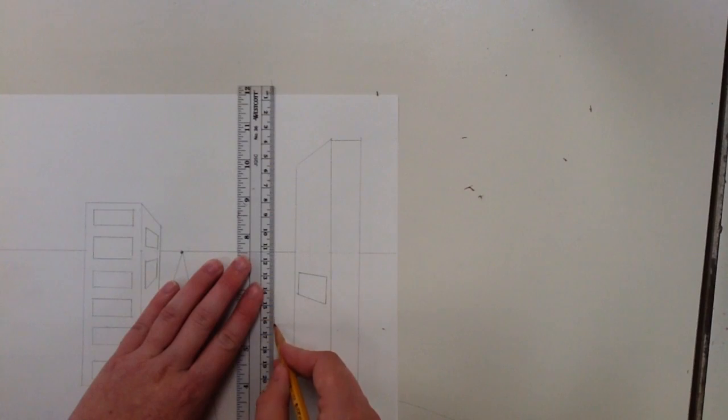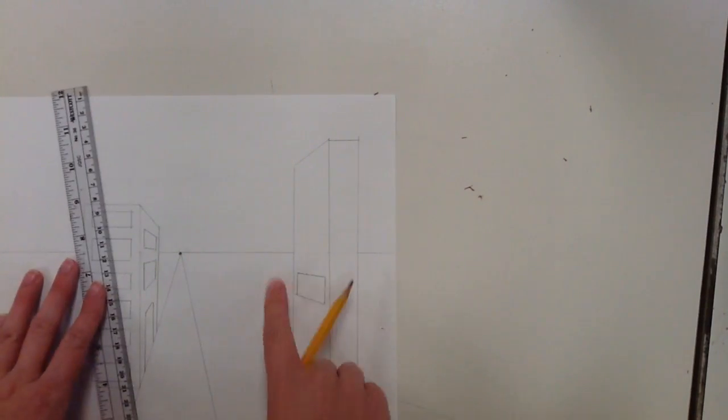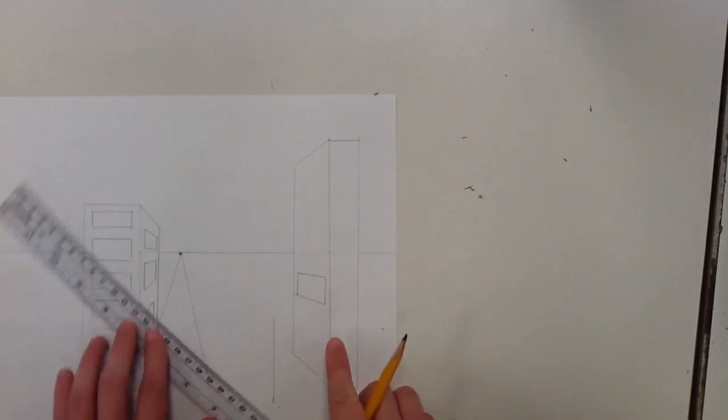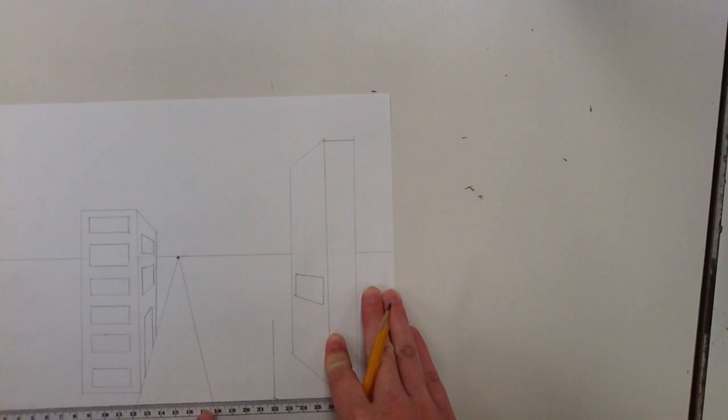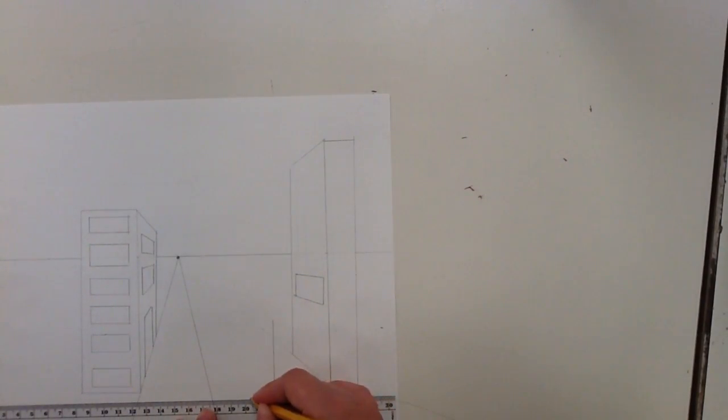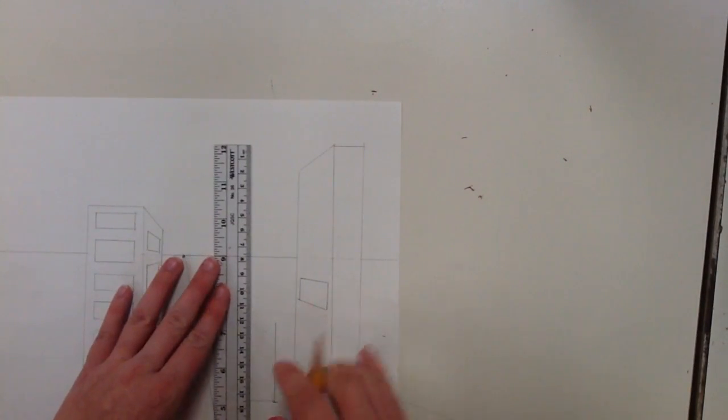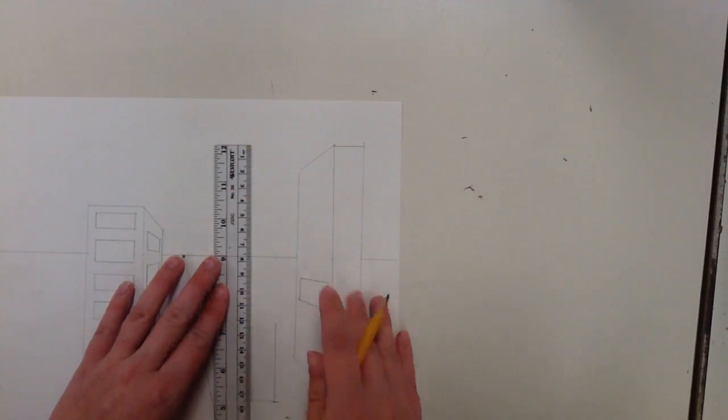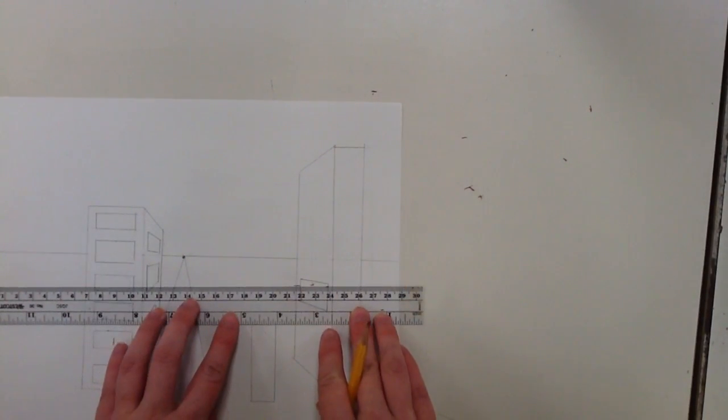Now, I'm going to add a building that is below the vanishing point. So, if it's below the vanishing point, that means I will be able to see the top of the building. This could be a really short building, it could be something like a cardboard box sitting on the sidewalk, or maybe you're in a helicopter and so you can see the top of a lot of things.